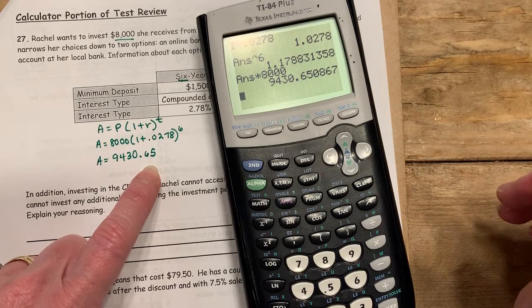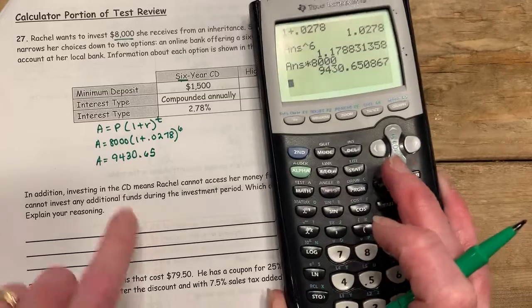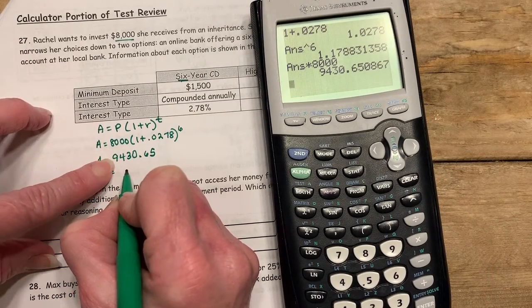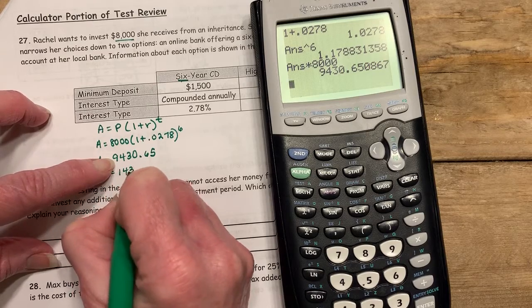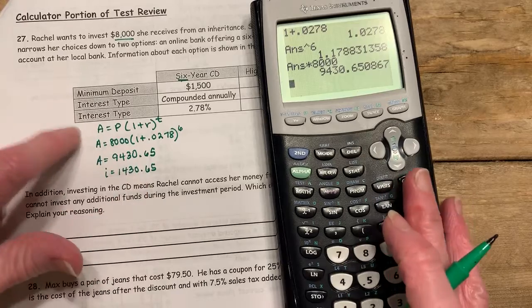All right, so that is what she would have in total in the account. If I just want to know the interest, then I subtract the 8,000 she invested, which means she's earned $1,430.65 in interest for this CD.